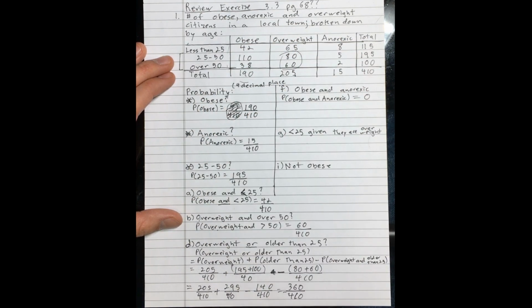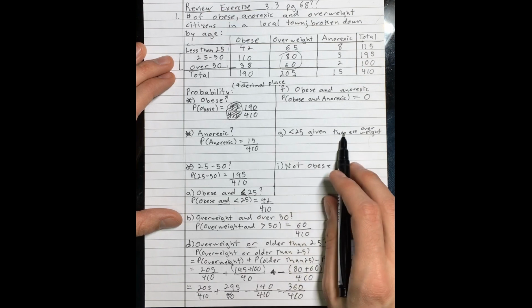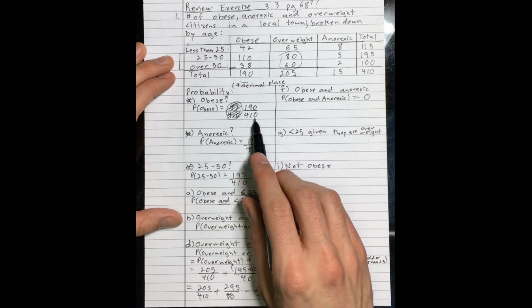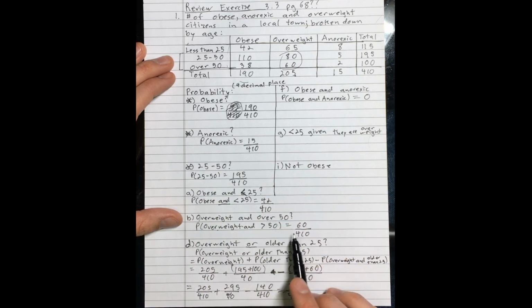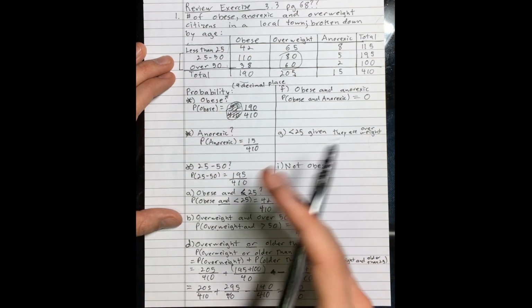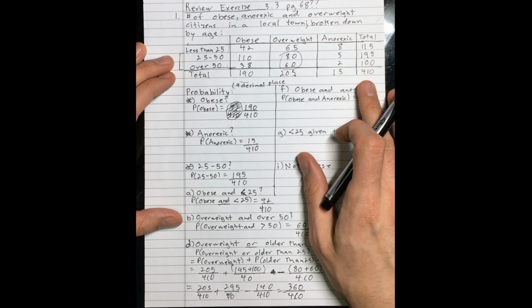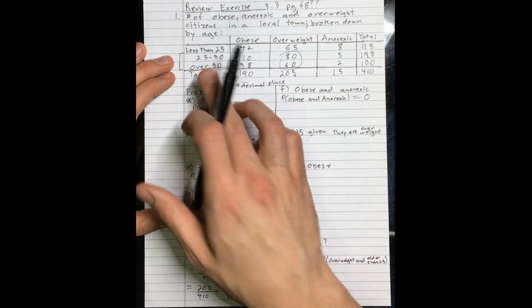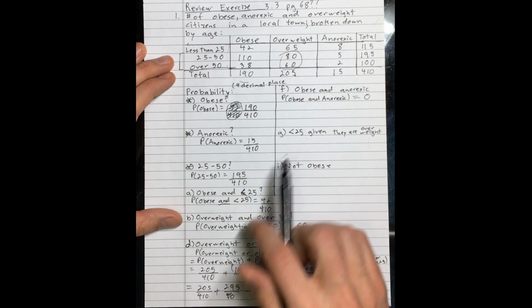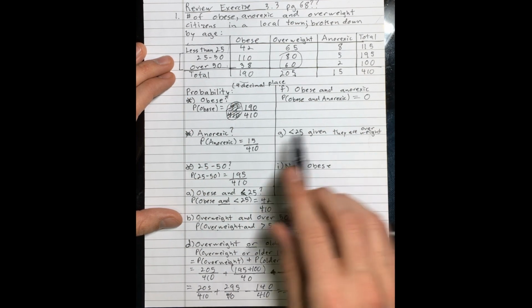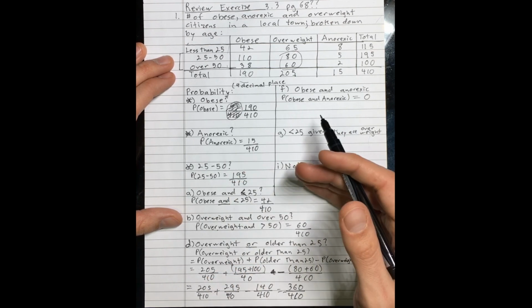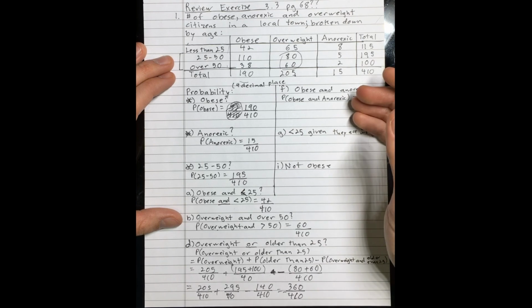Okay. Now given is a little bit tricky when it says given, because in all these cases, we've always been over 410, because that's the group of people that we're looking at as a whole. We're saying how many people out of the entire sample that I looked at are overweight or obese, or overweight and 25 to 50, etc. But when it comes to given, what it's saying mathematically is that you're restricting the group of people that you're looking at the probability for.